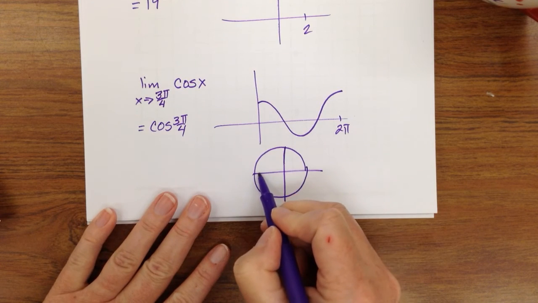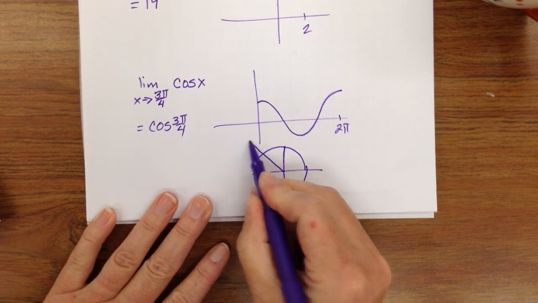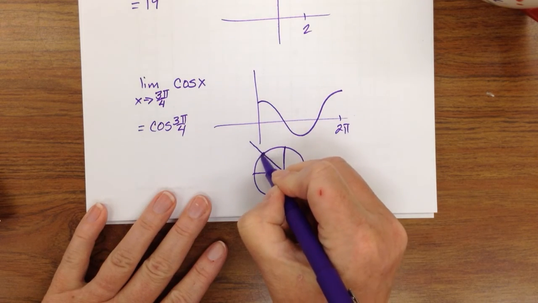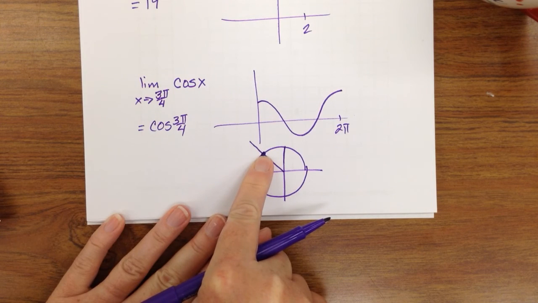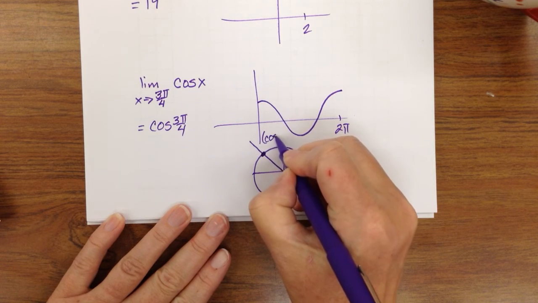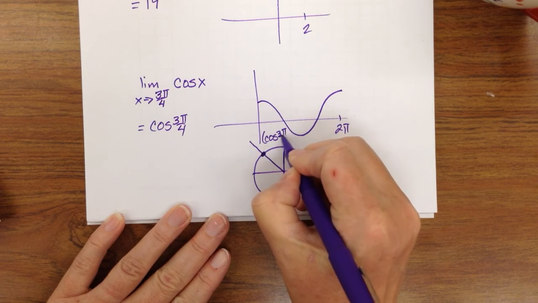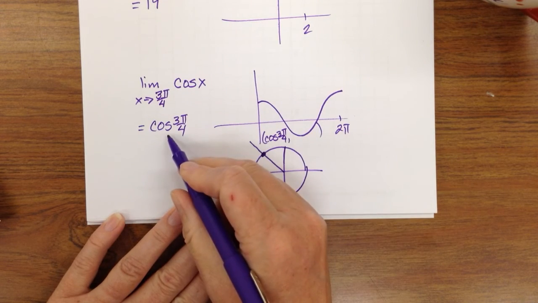So this would be 1 pi. That would be half of a pi, so 3/4 of a pi puts us over here. Cosine goes with x. It's going to be the x-coordinate. The y-coordinate could be found by using sine. I'm not going to talk about that because it's not in the problem.